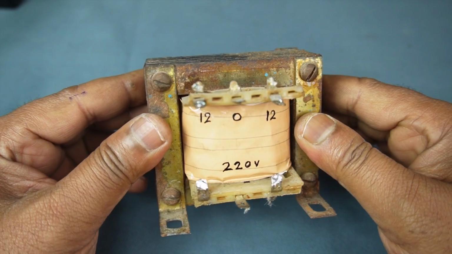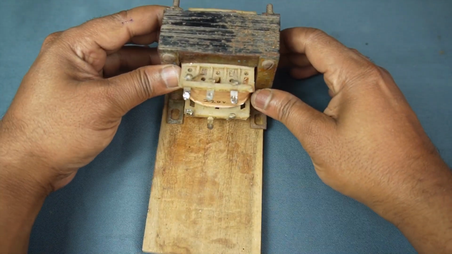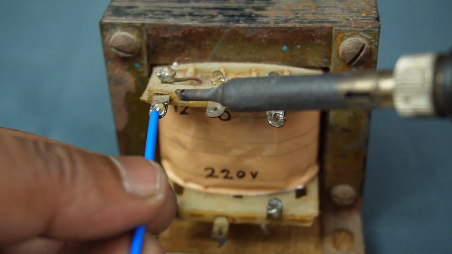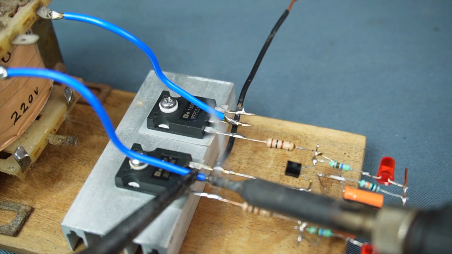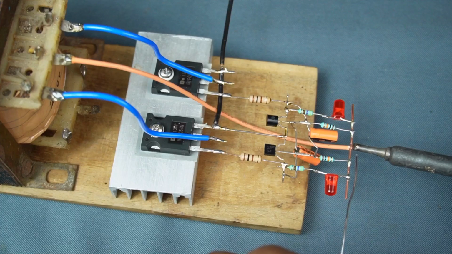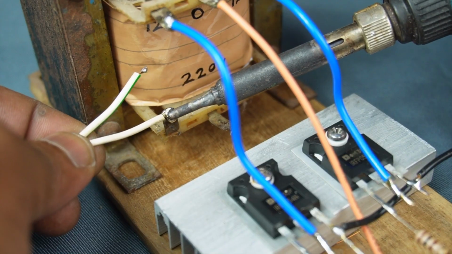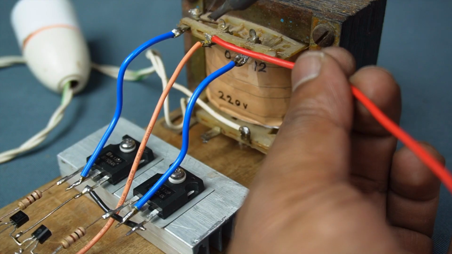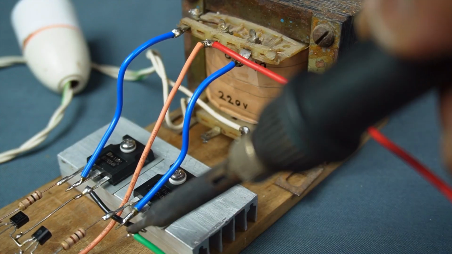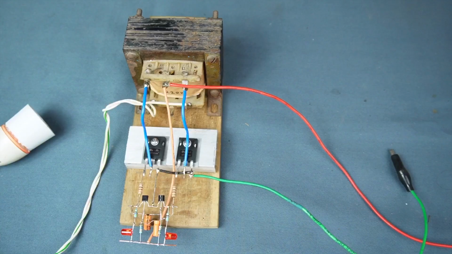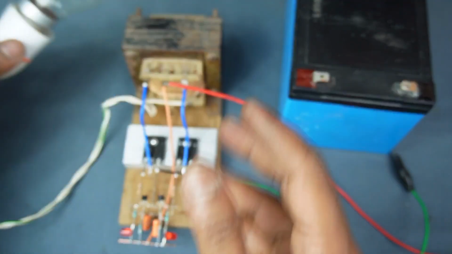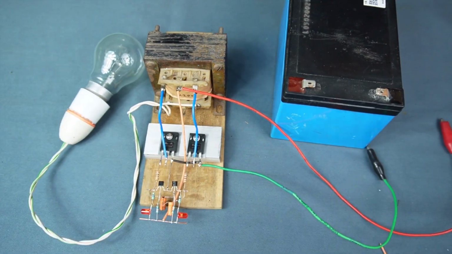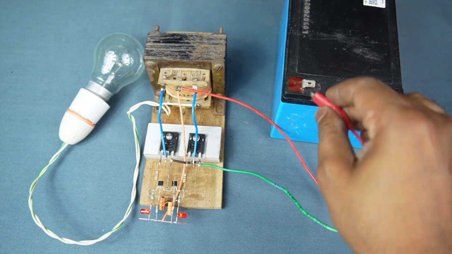Here I will use this 120-12 step-down transformer. Connecting the 12-12 pins of the transformer to the drains of the MOSFETs. Connecting to a 12 volt 12 amp hour battery. Connecting a 100 watt incandescent bulb to the output of the transformer. Now you can see it's working very fine.